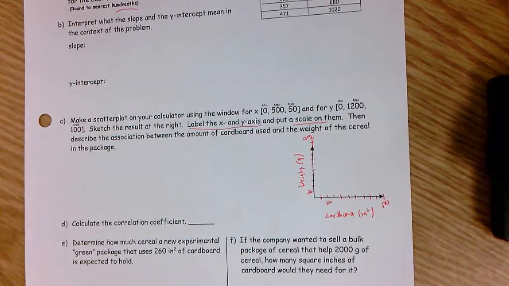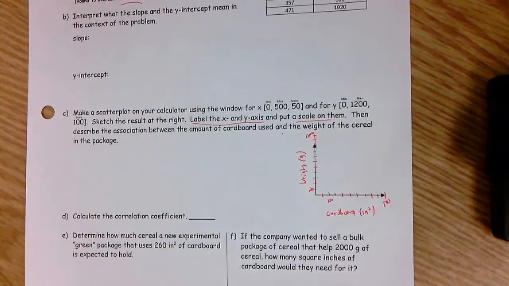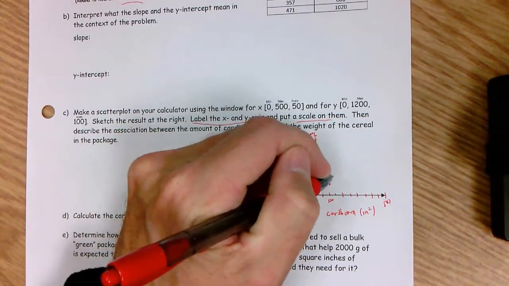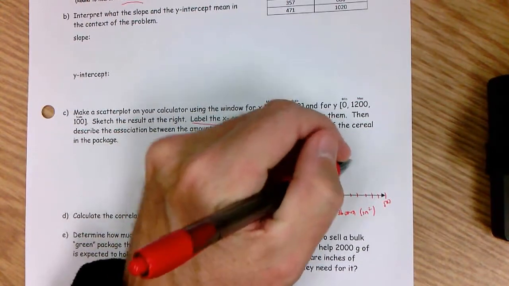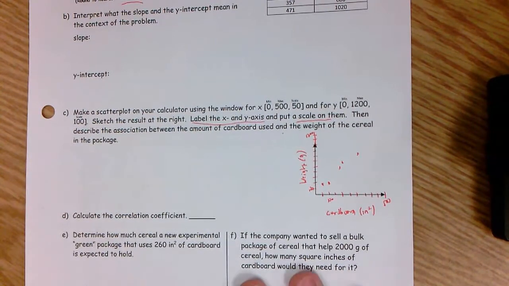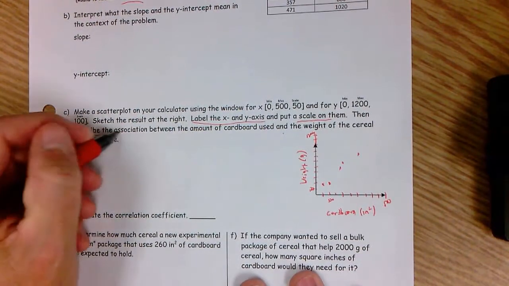I guess I only had to go to 1,100. And then your scatter plot, you know, I'm not going to do it exactly, but you just graph the ones in the table, and they look something like that. All right?